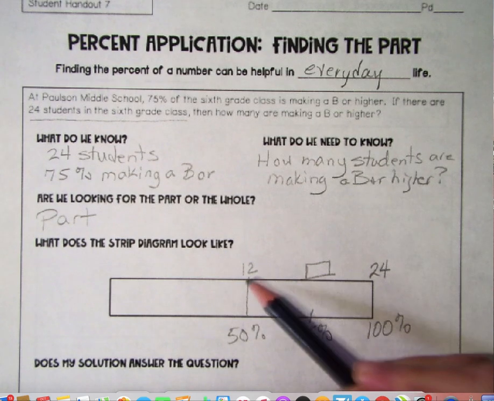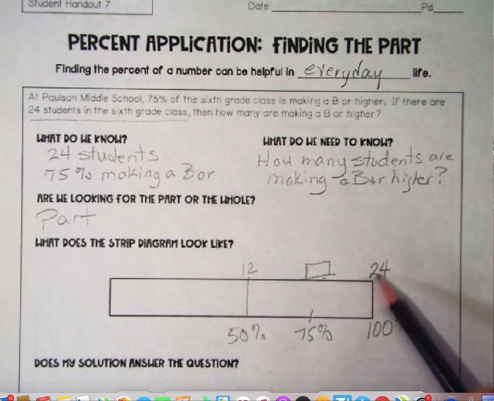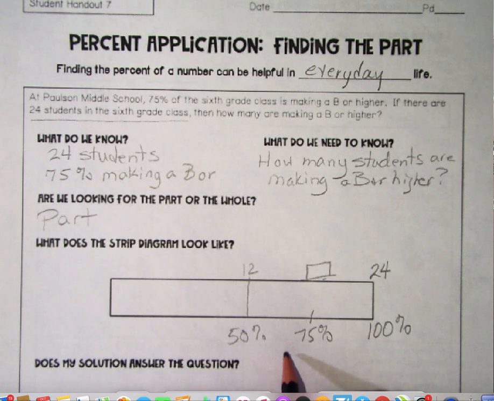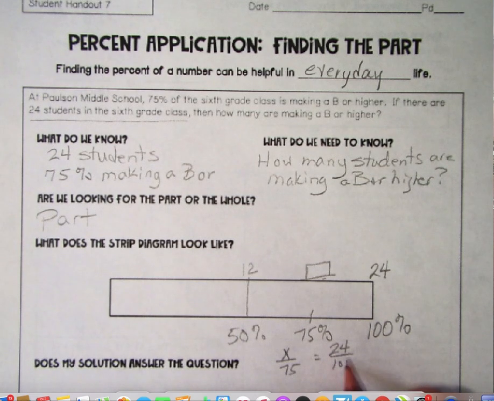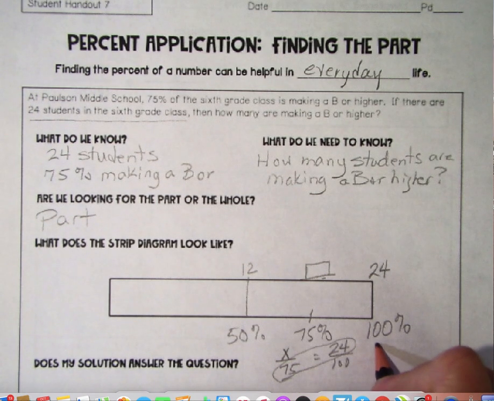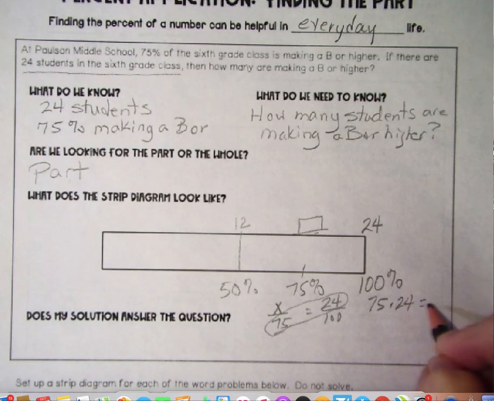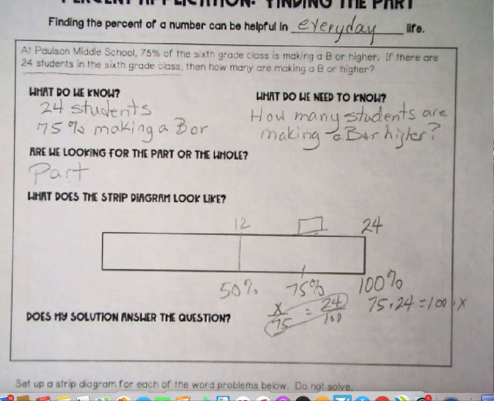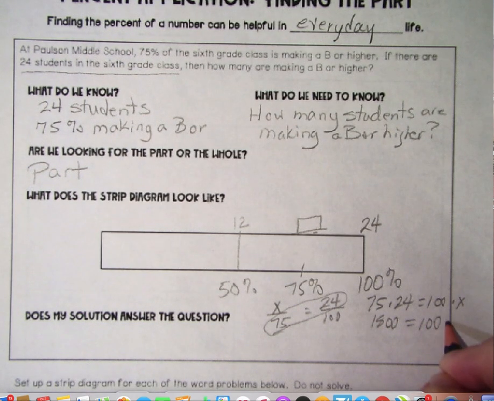Okay, so we've got a couple of ways we can do this. We can go halfway. We can do some skip counting like we've done before with the double number lines and go halfway between 12 and 24. Or we can set up a proportion. We can say x over 75 equals 24 over 100. And some people call this the butterfly method. We're going to multiply 75 times 24 and 100 times x. 75 times 24, I think is 1800, equals 100x.